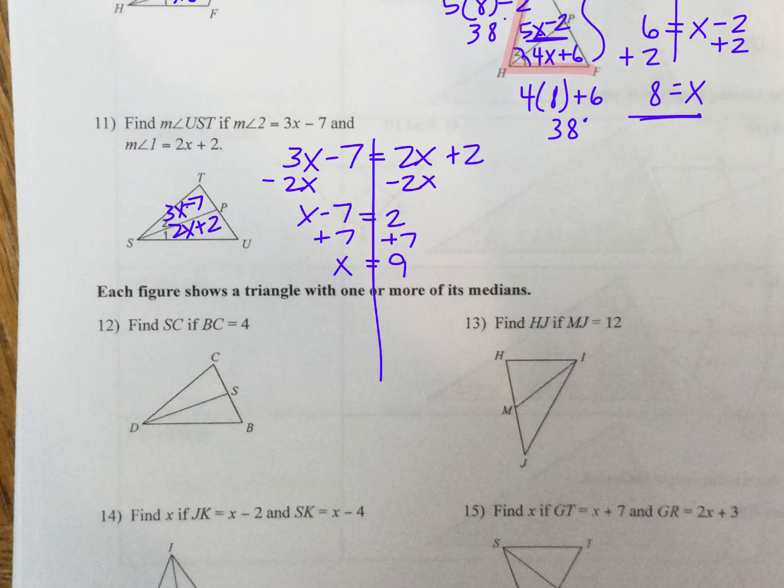Then I'm going to come back and say 3 times 9 minus 7. And then I'm going to say 2 times 9 plus 2. Both of those are 20. So 20 plus 20. So UST is going to be 40 degrees.